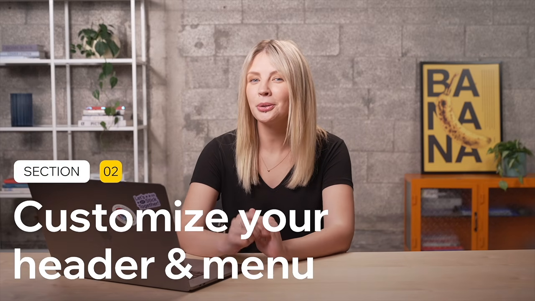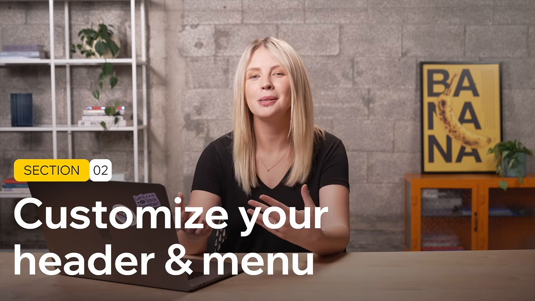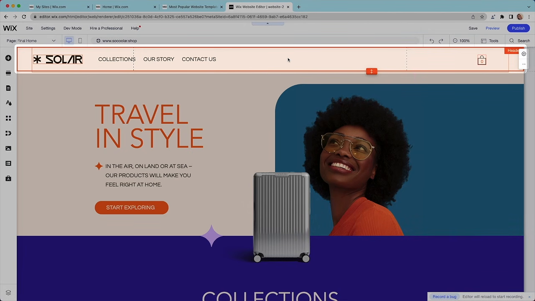Now, let's walk through customizing my homepage from top to bottom. Your header here is your visitor's main form of navigation on your site, and it should include buttons linking to all of your most important information.